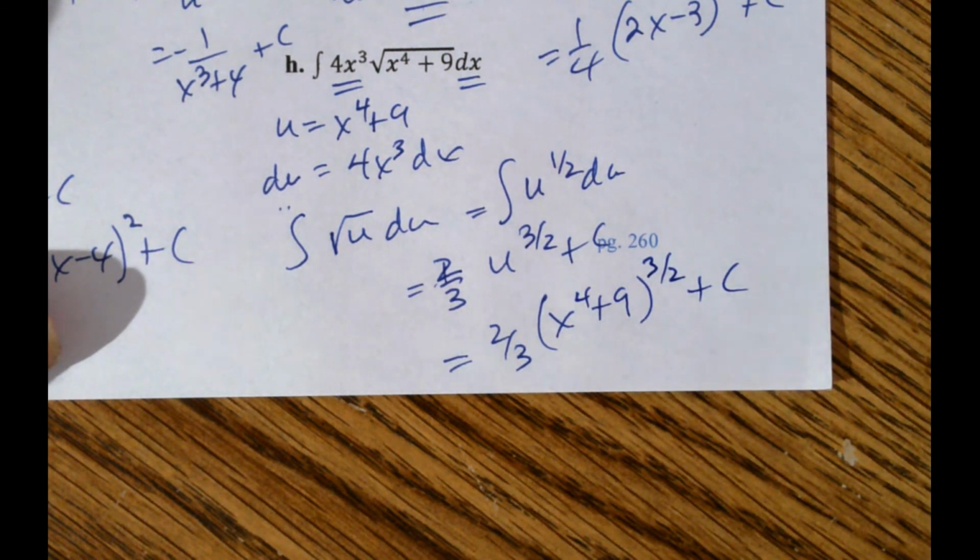And that's page 260, the change of variables version. If you don't like this one, if you prefer the pattern recognition, watch the other video.